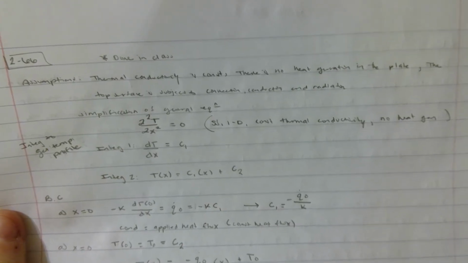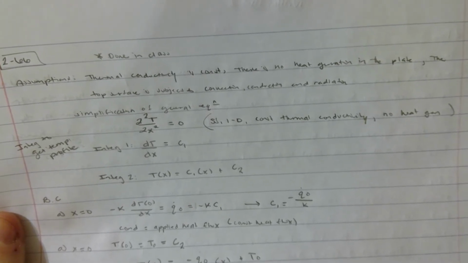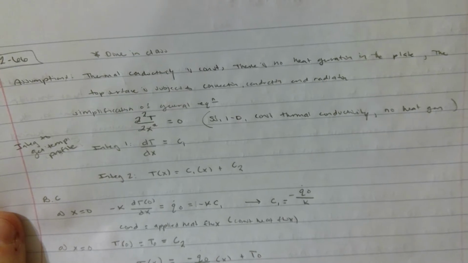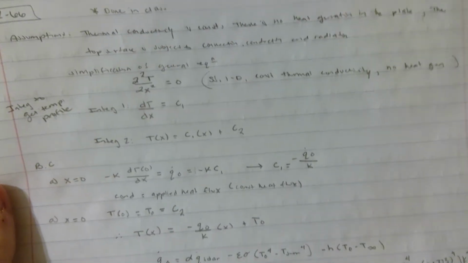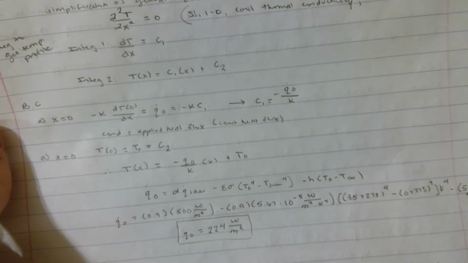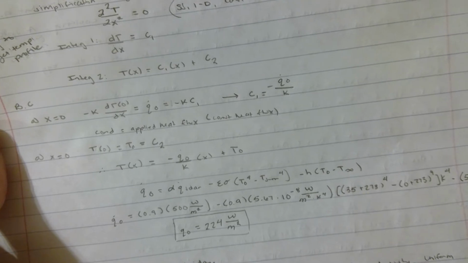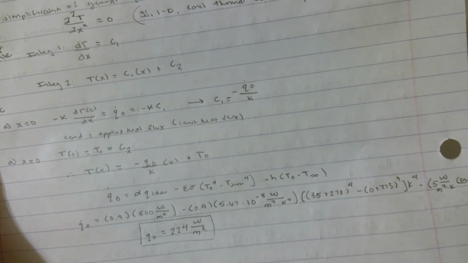For 2-66, we can use the simplification of the general equation because it is steady state, one-dimensional, constant thermal conductivity, and no heat generation. We can then integrate twice and use our boundary conditions in order to determine the value of our constants. Plugging in, we can then get the temperature profile, which we can then use to determine the heat flux, as shown in the calculation below.